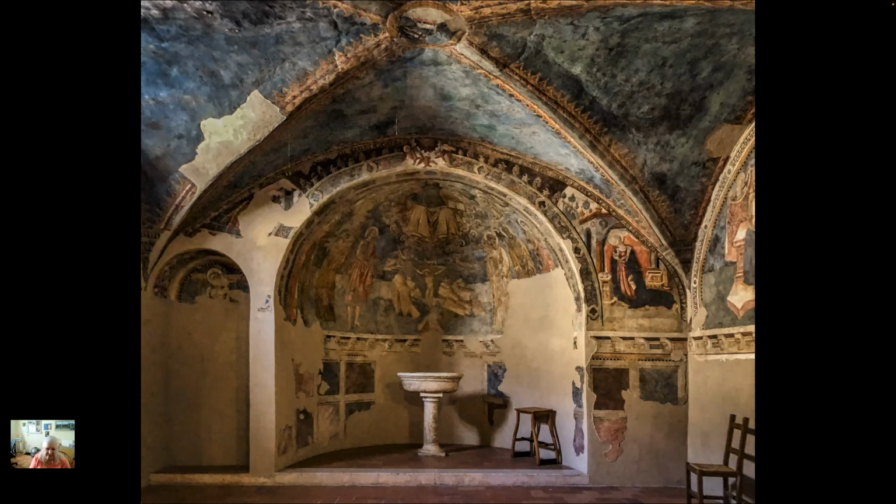Yeah, this was where they did the baptisms, in a really, really old church in Spoleto.